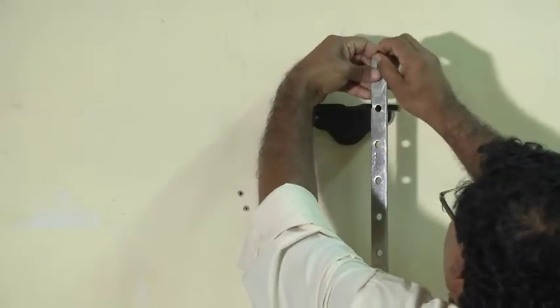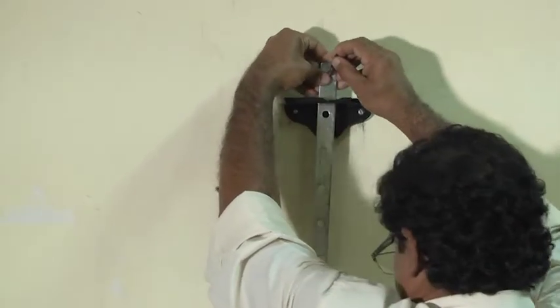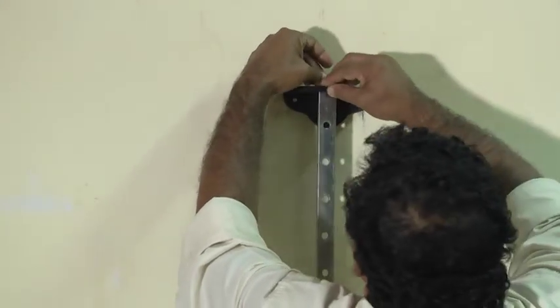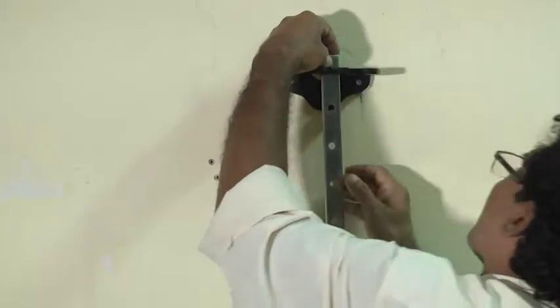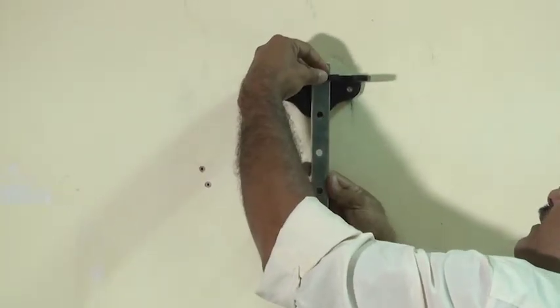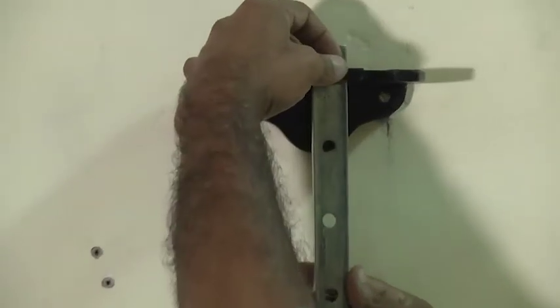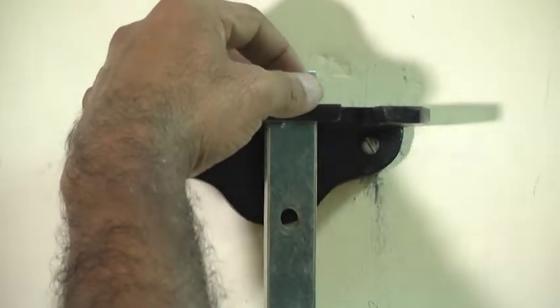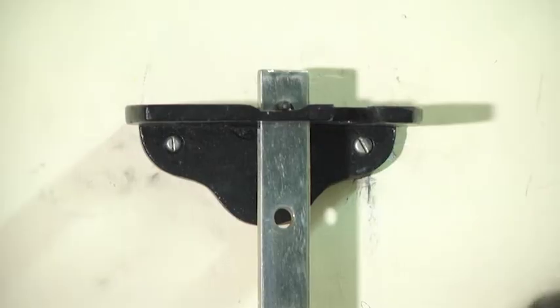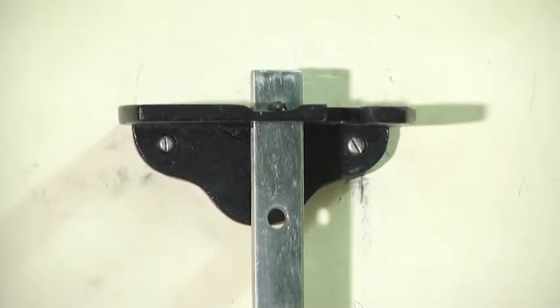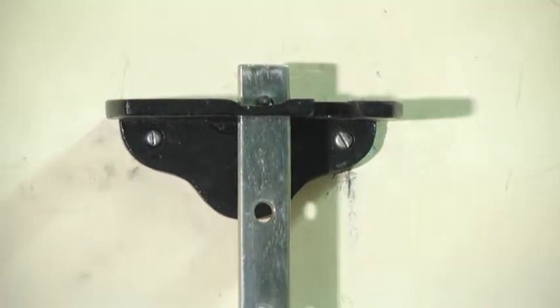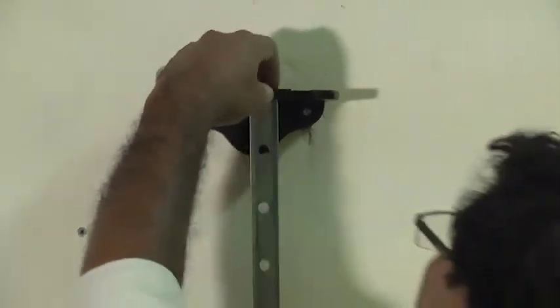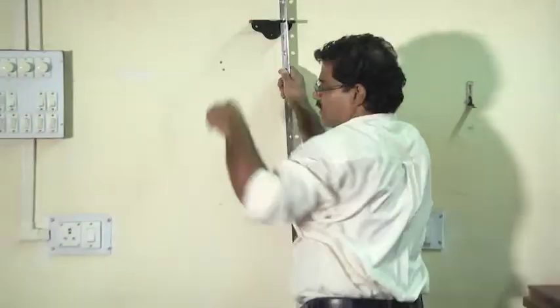We have an arrangement to hang it. So, I have hung it. Here, I think I could just show you once more.